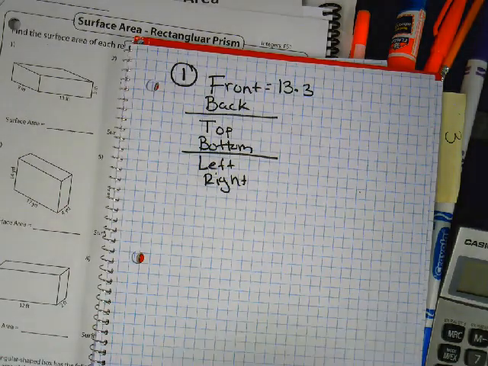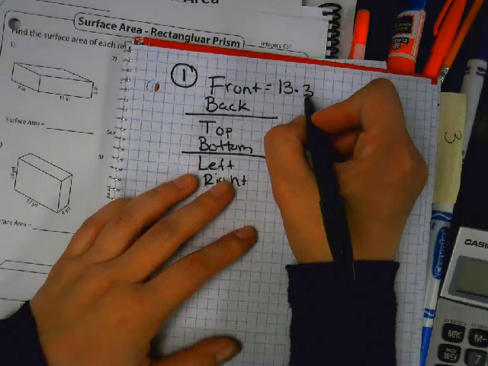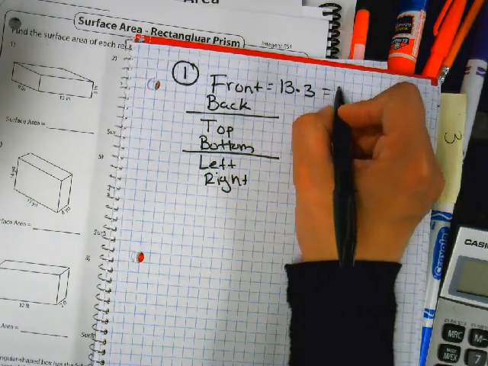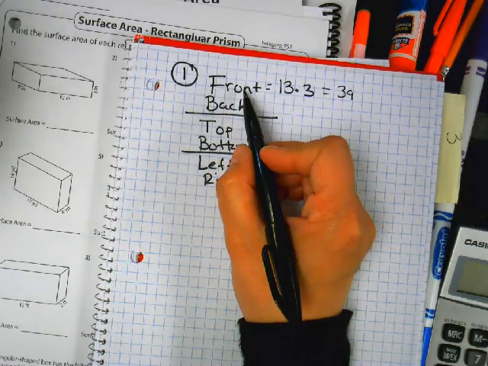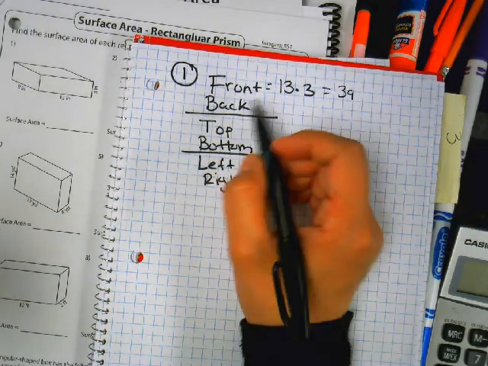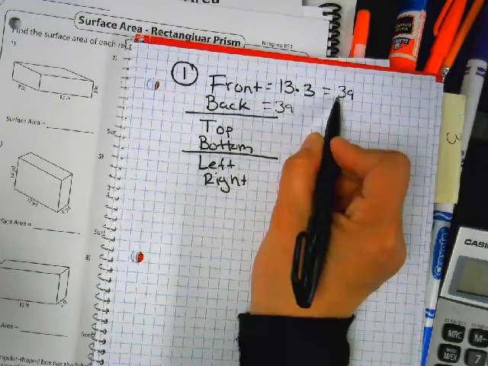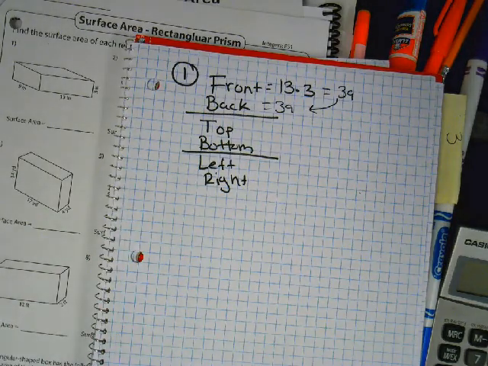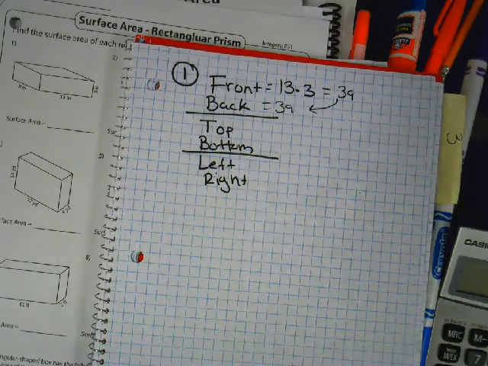Yeah. So what's 13 times 3? This is where you can use a calculator, right? And that gives you 39. If the front's 39, then what's the back? 39. So this is also 39, right? And we can just write it down. We can copy it. Yeah, we shouldn't just be staring at our calculator. That's kind of weird. All right.